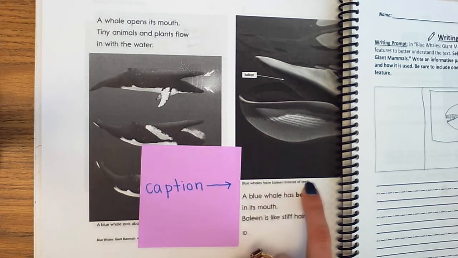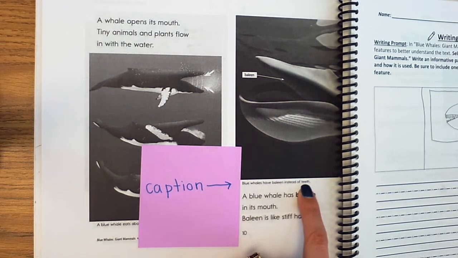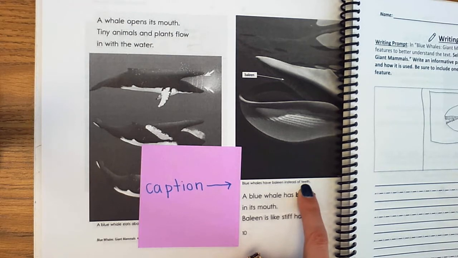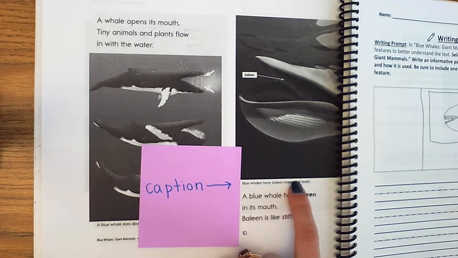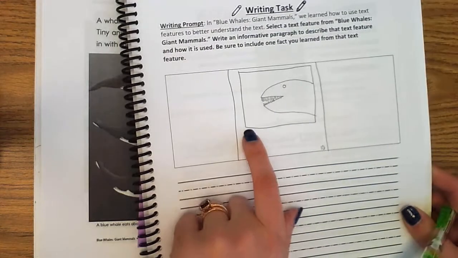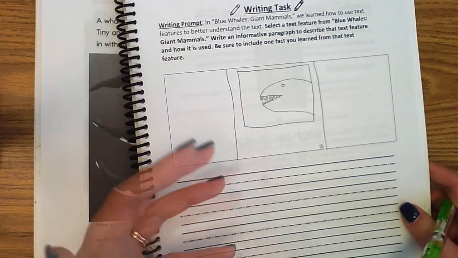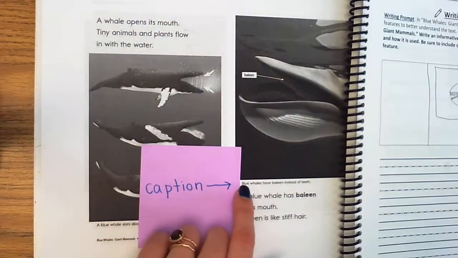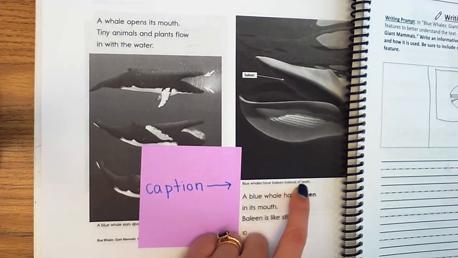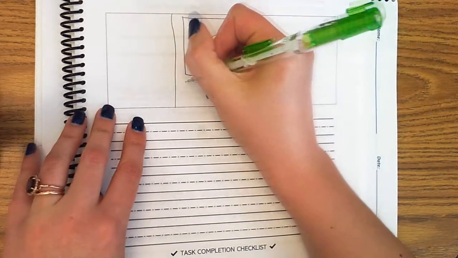But we want to pay special attention to this caption because we're trying to teach our reader what a caption is. So we're going to rewrite this caption underneath our picture. We're going to write it right here as best we can. It doesn't need to be perfect, friends, because we can still teach somebody what a caption is. It says blue whales have baleen instead of teeth. So I'm going to write that.